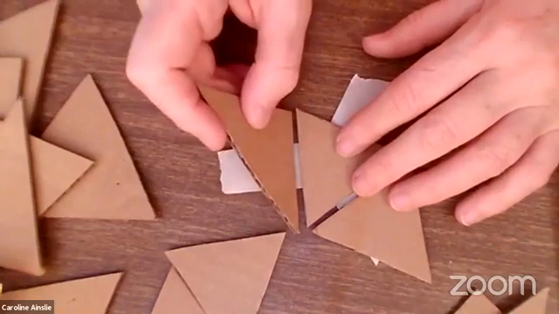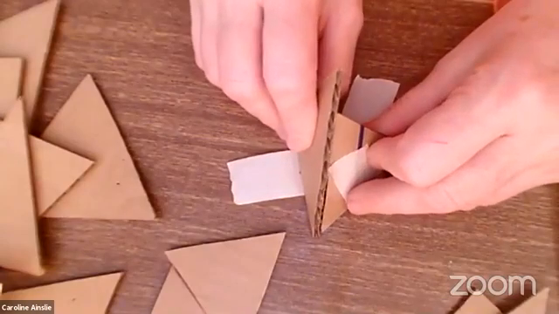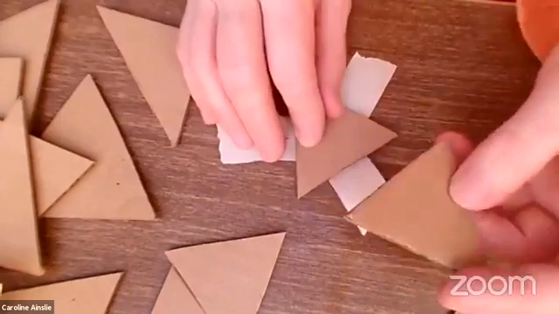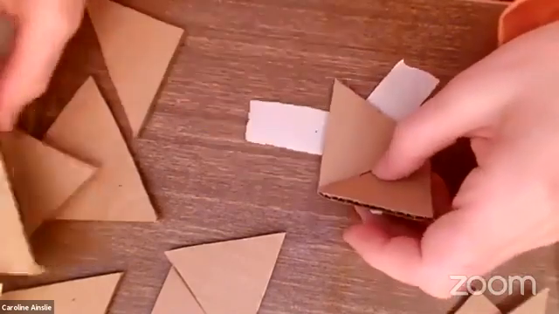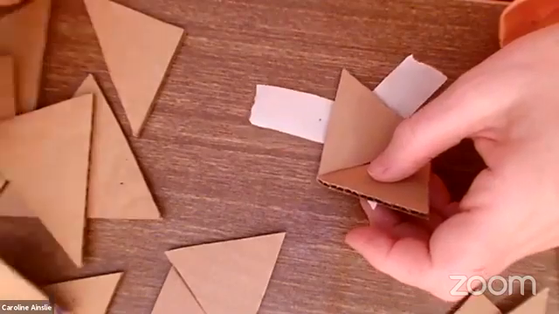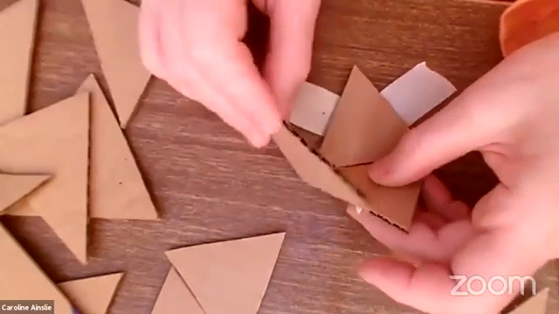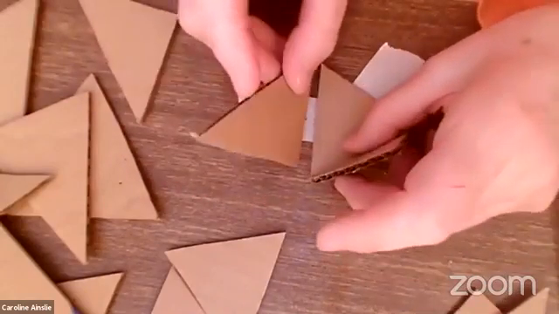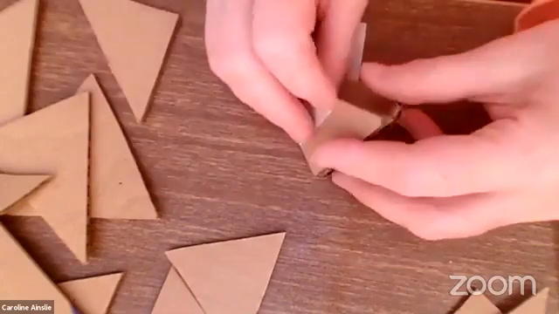Let me see. Well, if I put that one there and then I make a pyramid, well, those two don't fit. So that's not going to work, is it? What if I put that one there and then I put, have I got one that fits? What about this one? Oh, that one fits there. Look, that one fits there. So maybe that will work if I put that one there and then that one there.